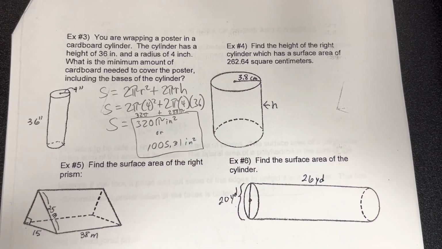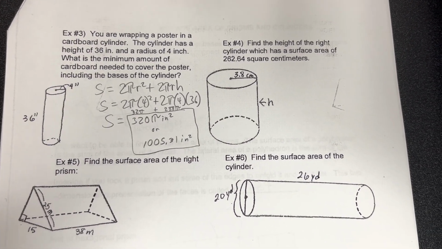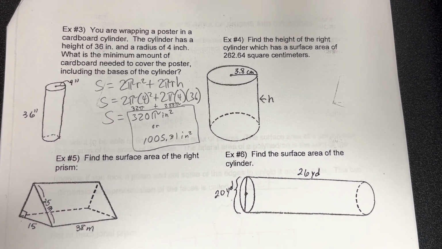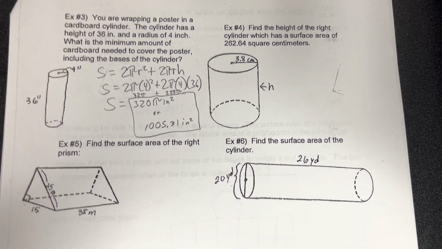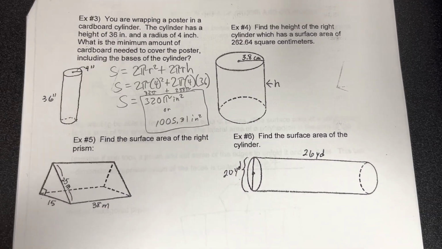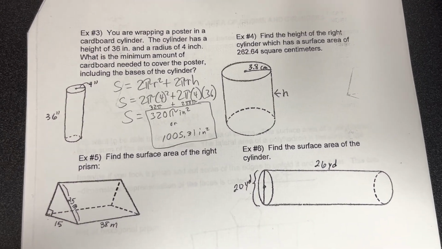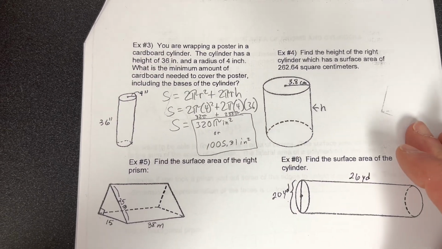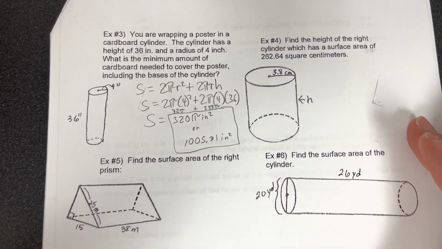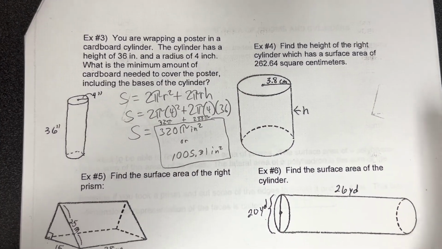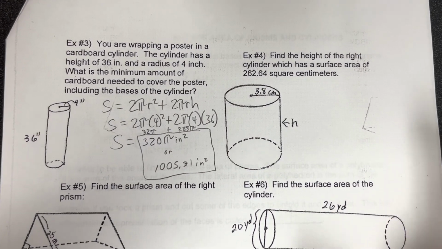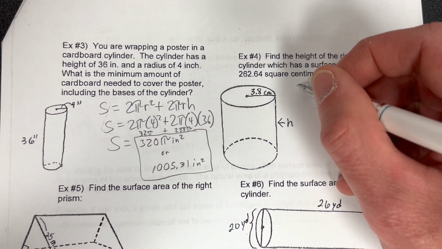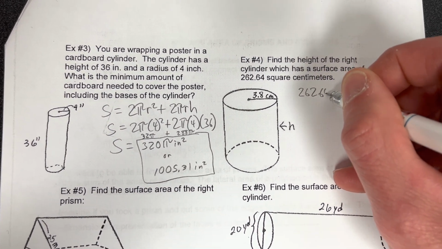All right, example 4: find the height of the right cylinder, which has a surface area of 262.64 square centimeters. What's interesting is they gave us some extra info in the picture. So that's nice. They told us the surface area, so I'm going to write that down, 262.64.